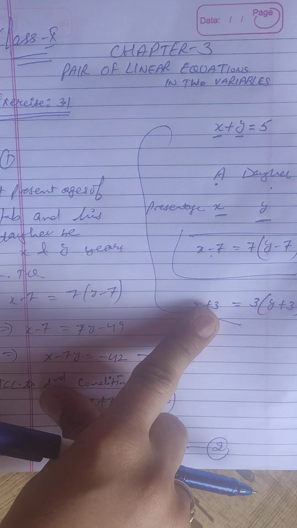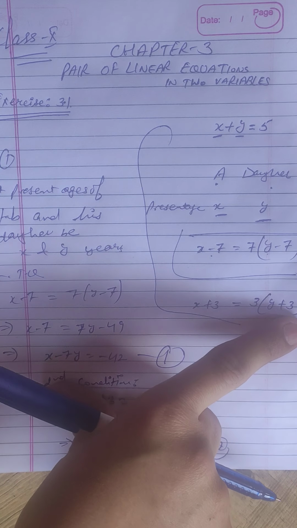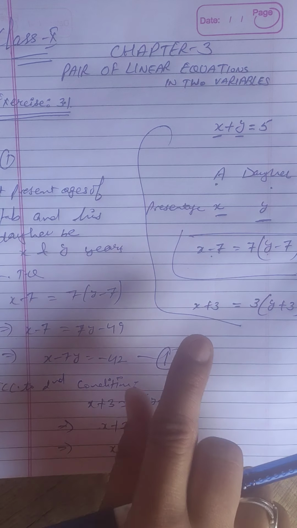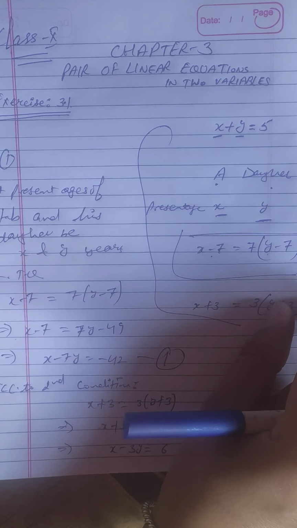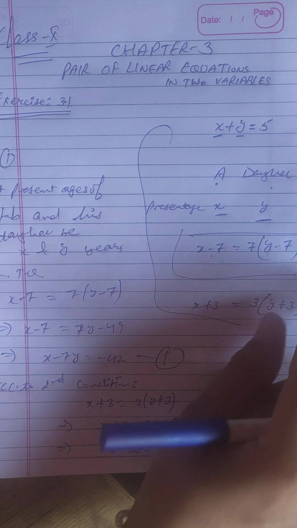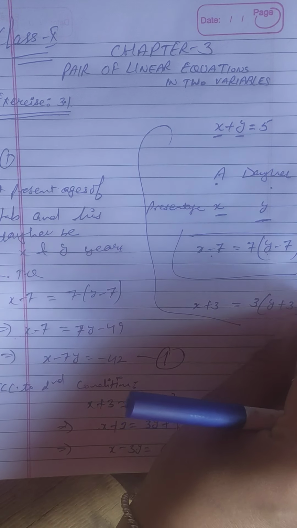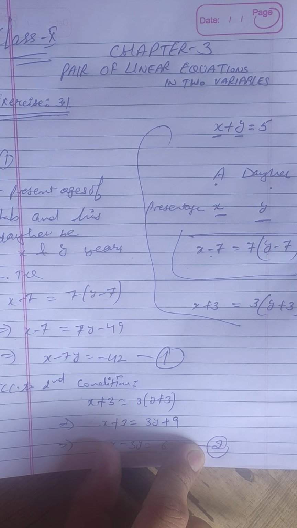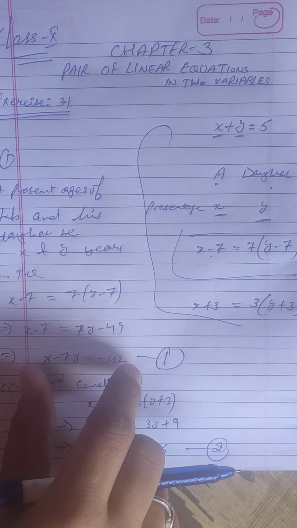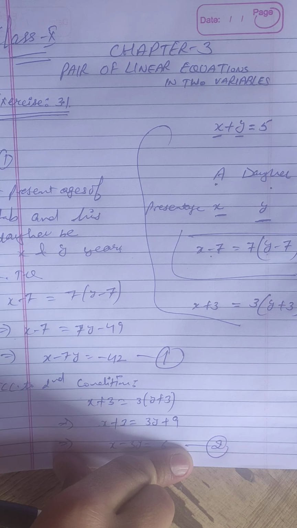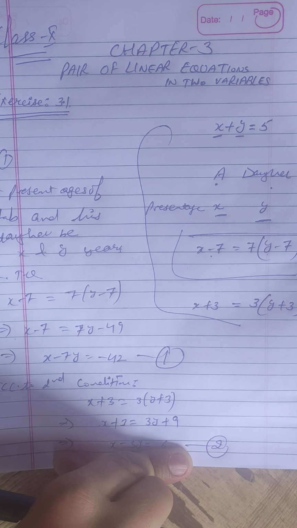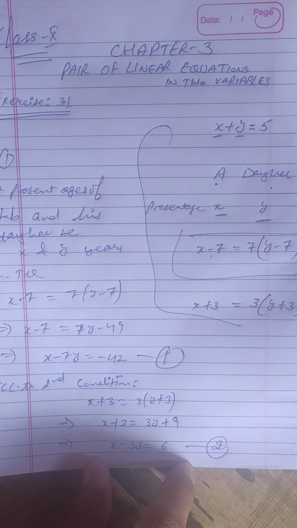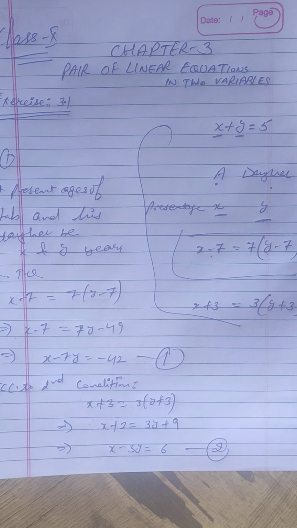And the second condition was told to you: 3 years from now. 3 years from now means x plus 3 and y plus 3. Then Aftab will be 3 times as old as his daughter will be. Then it means x plus 3 will be equal to 3 times y plus 3. Both the equations we have written in our theory portion, and we have solved them up to the equation form. And now they have asked you to represent the equations in algebraic form, which we have done already. And the second, you have to represent these graphically.